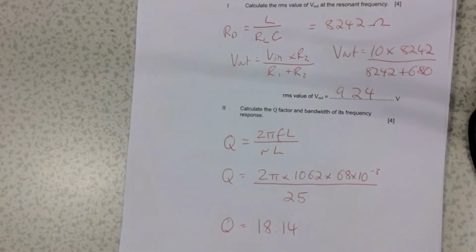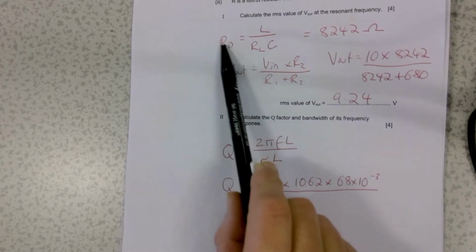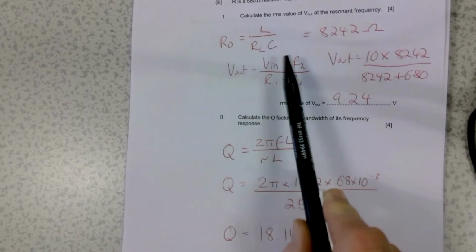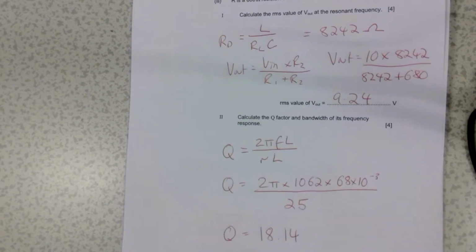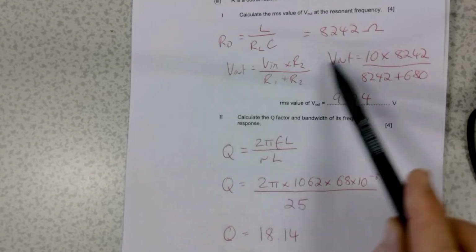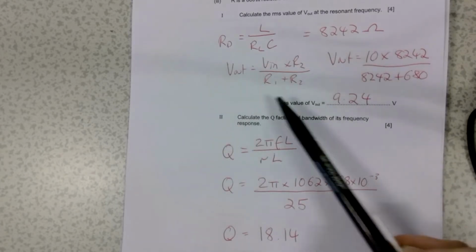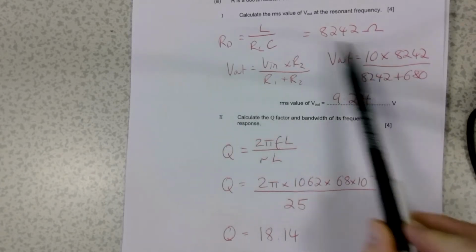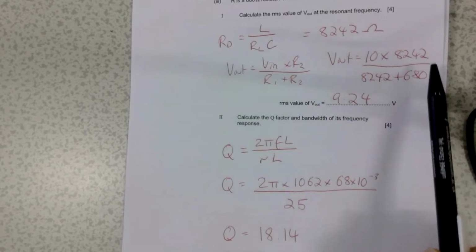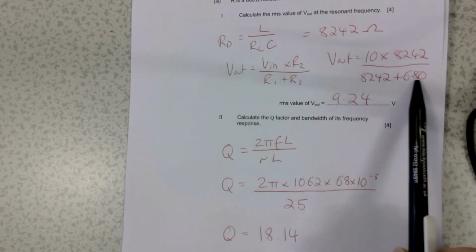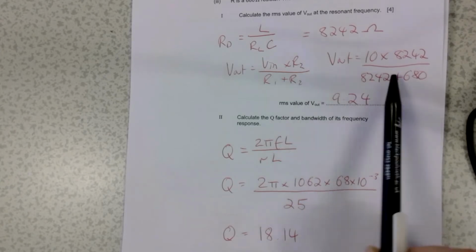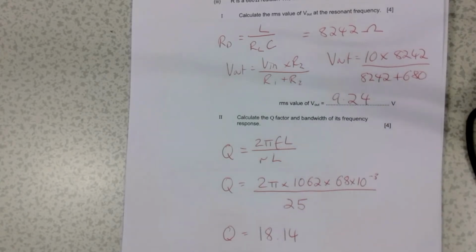Now to work out the RMS value of Vout at the resonant frequency. To do that, first of all, we need to find the dynamic resistance using this equation here, and that gives us 8242 ohms. And then we're going to use the potential divider formula with RD as R2, so that goes at the top, and then adding the resistor value to the bottom there as R1, and that gives you 9.24 volts.